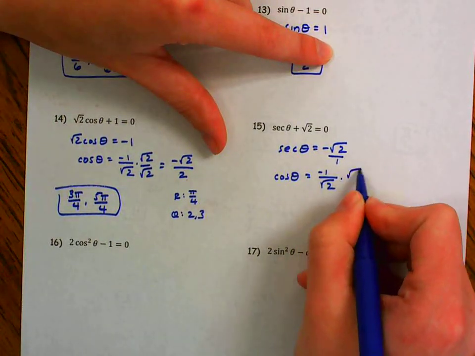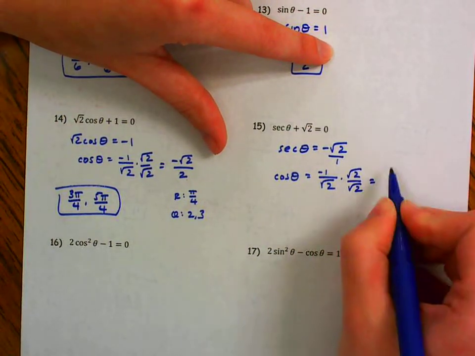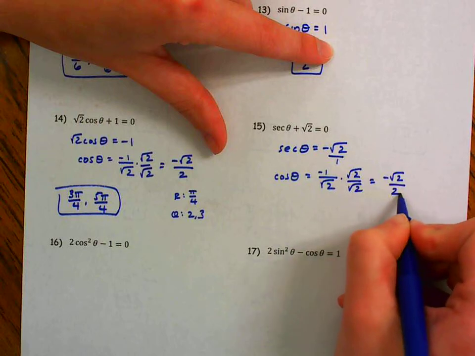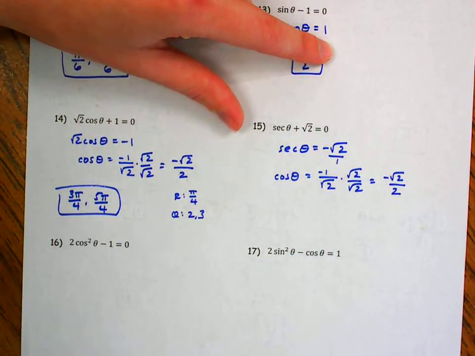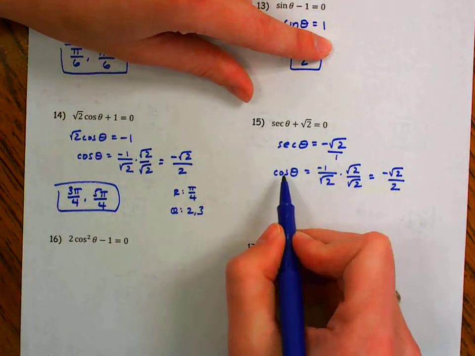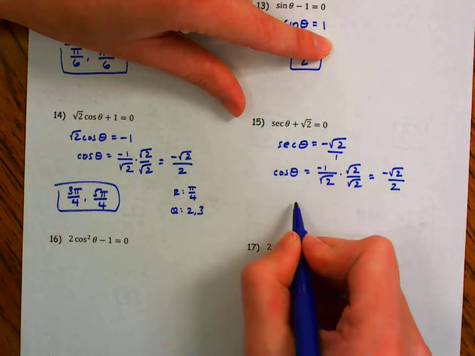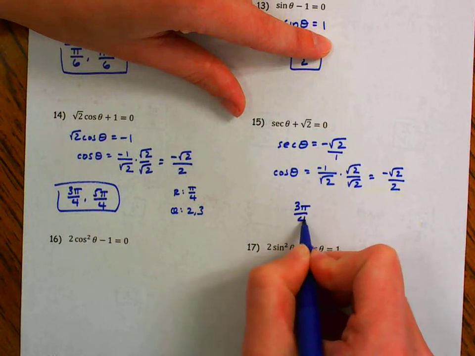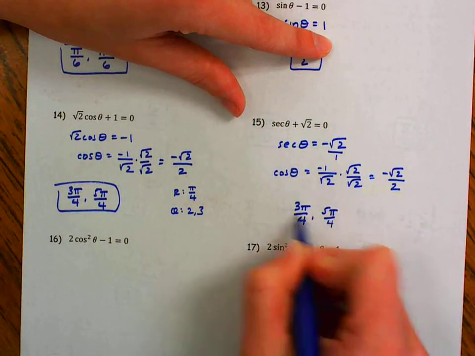I need to rationalize this so I recognize this. We just did this a moment ago. I didn't mean these to be so similar. So this problem is actually asking the exact same thing as this problem, because it's saying what is cosine negative root 2 over 2. Well, we just did that.